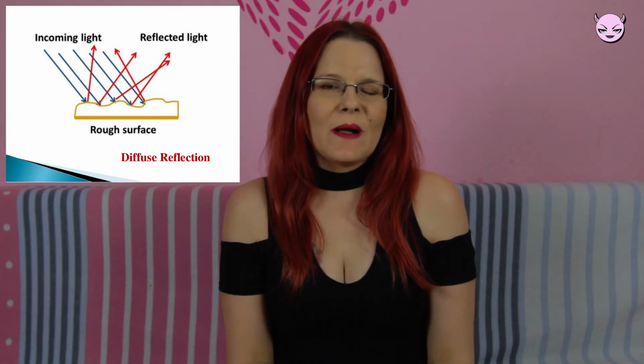Most objects aren't smooth and highly polished. They are quite rough, so when you shine light onto them, it's scattered all over the place. This is called diffuse reflection, and it's how we see most objects around us. The only reason we can see them is because light, either from the sun or from something like an electric lamp here on Earth, reflects off of them into our eyes.